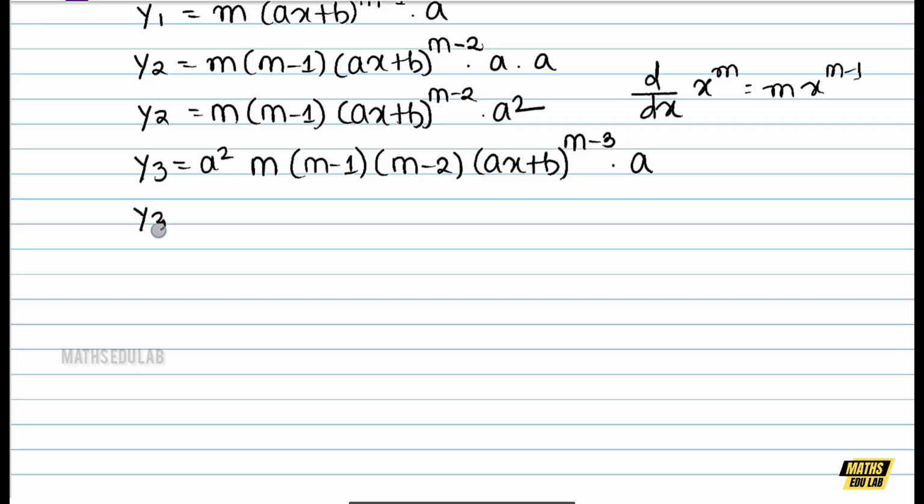So y3 is equal to a square m minus 1 m minus 2, and then (ax plus b) to the power m minus 3. If I multiply by the remaining a here, it changes to a cube.